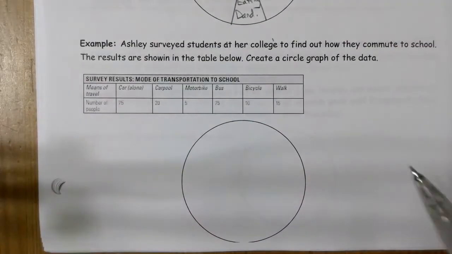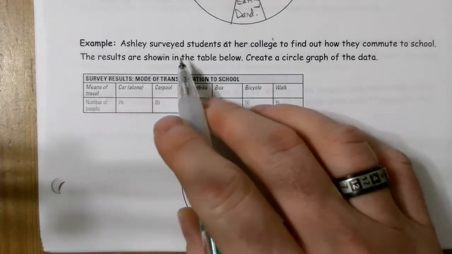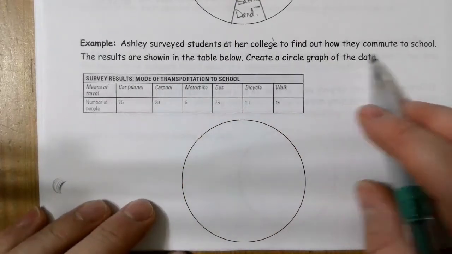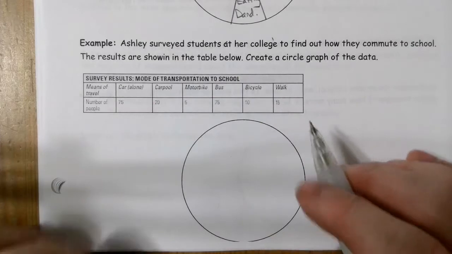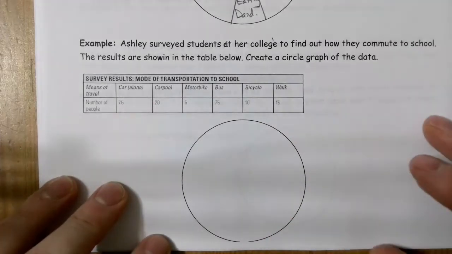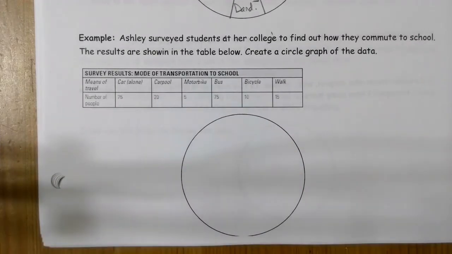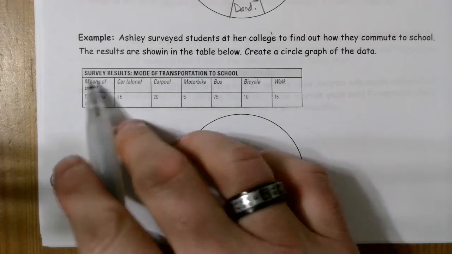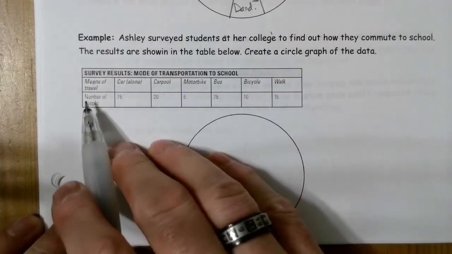Okay, everybody, this last question that we're going to do here says, Ashley surveyed students at her college to find out how they commute to school. The results are shown in the table below. We're going to create a circle graph of the data here. This one is basically leaving it up to us to do this work. So we've got means of travel along here and then the number of people.